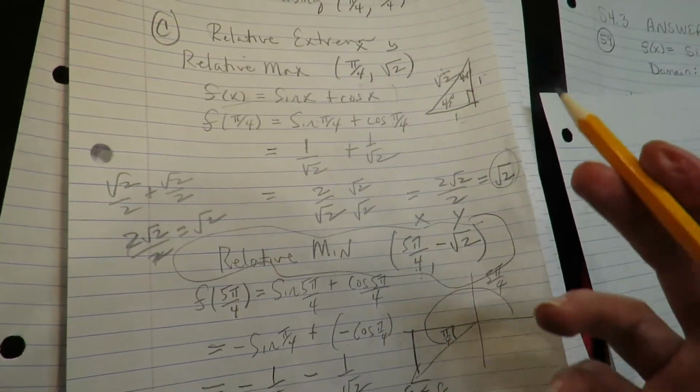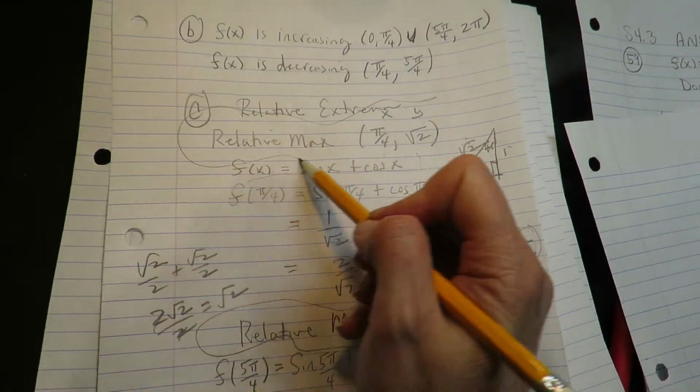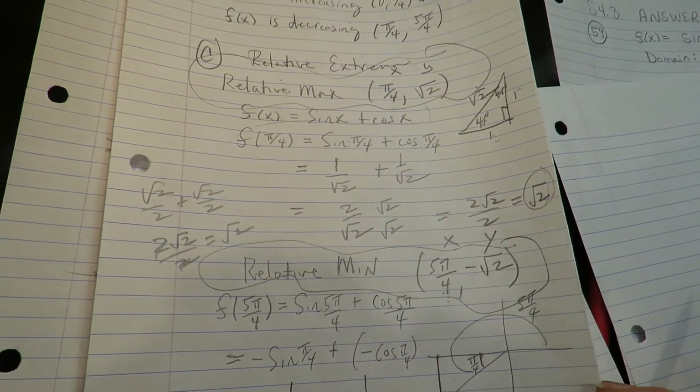So that's part C. There's your relative min right there, and there's your relative max right here. Okay? So those are the two answers.